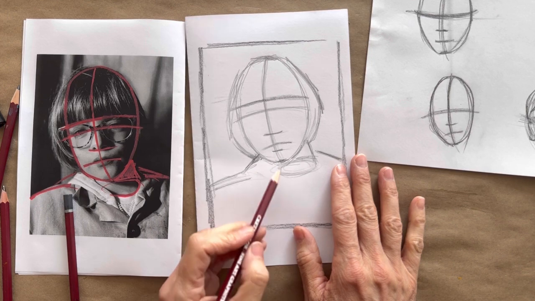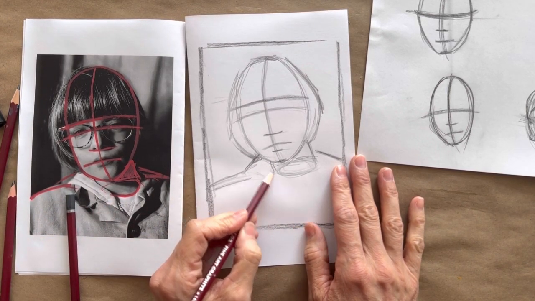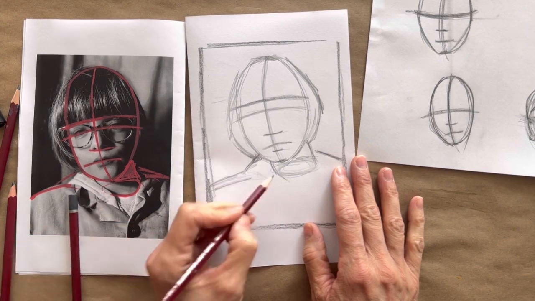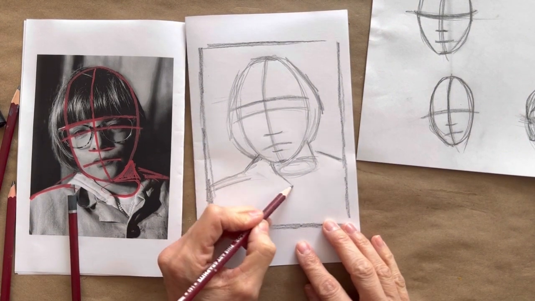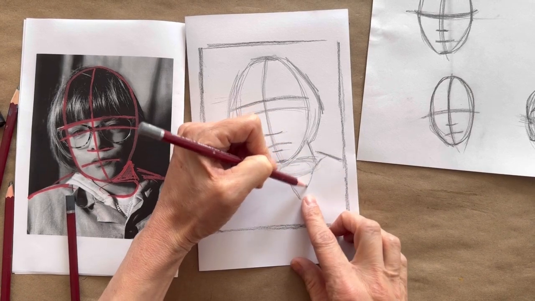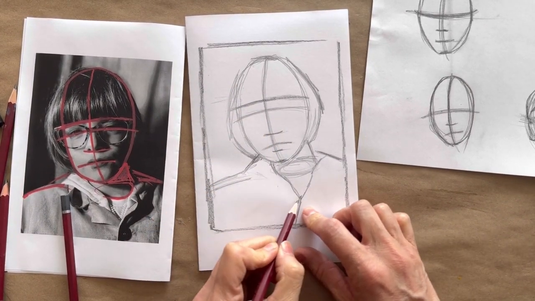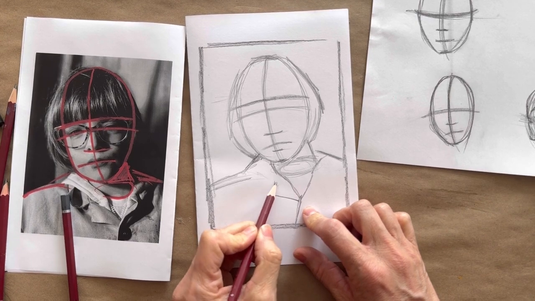So I think, well, why don't we go ahead and outline, I think we can outline the clothing here. See, it starts under the chin and it goes this way. It starts up here, goes down through here. Then we've got this like little triangle here.